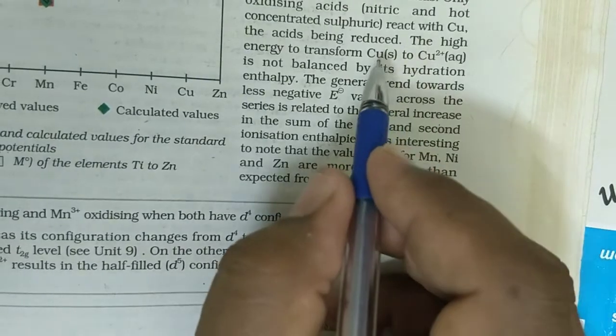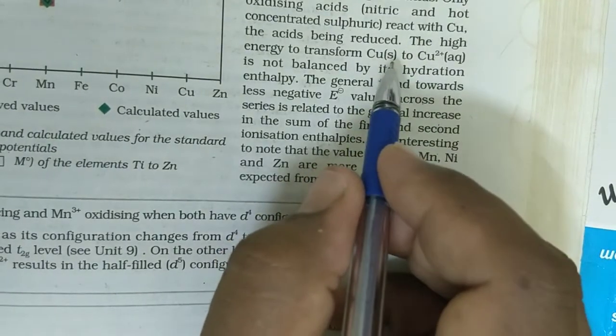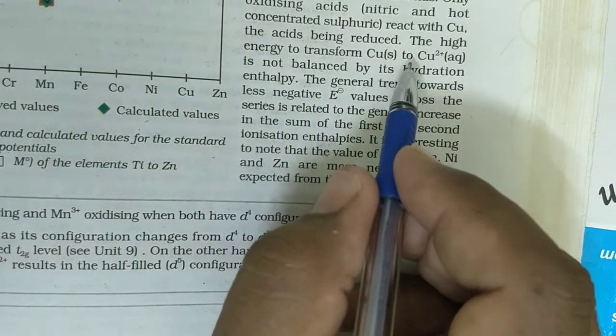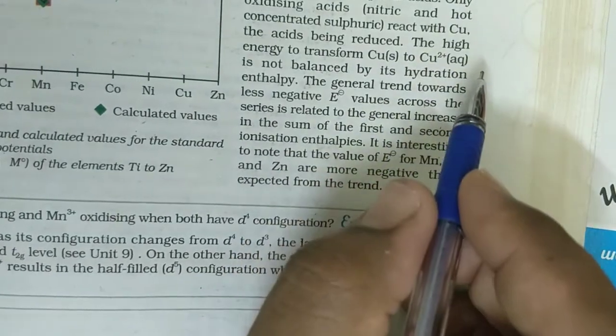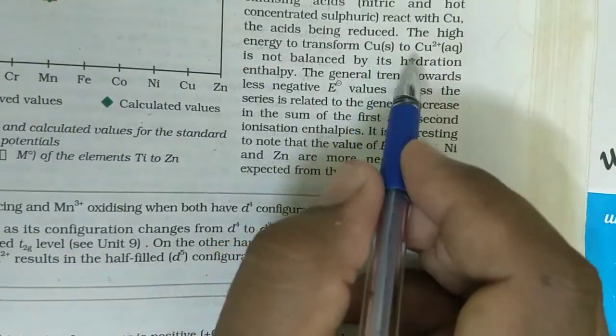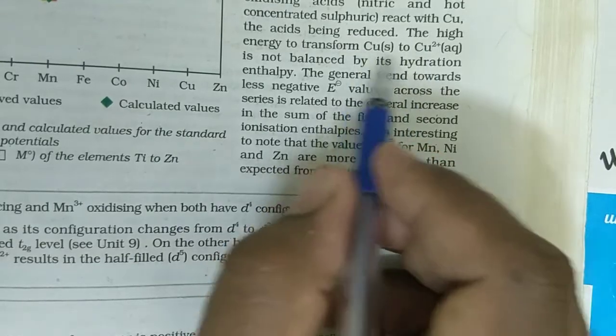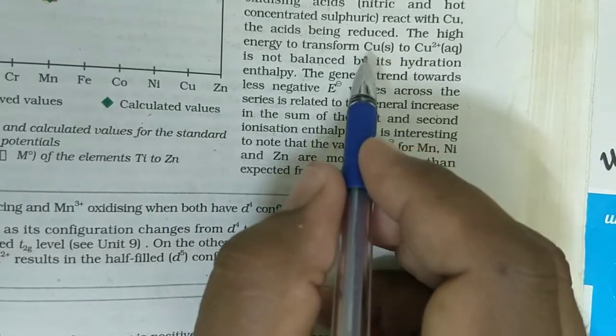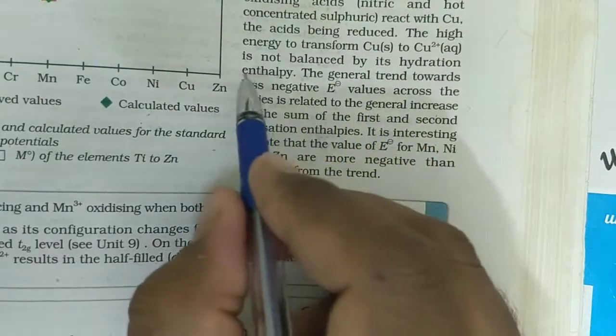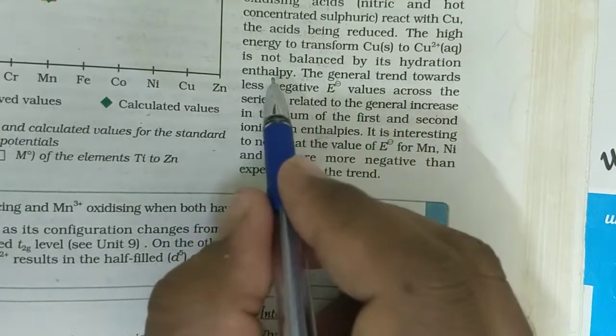Those are enthalpy of atomization, first ionization enthalpy, second ionization enthalpy. These 3 energies must be supplied to convert a metal to a dipositive ion. This is a very high amount of energy required to convert copper to Cu+2. It is not balanced by its hydration enthalpy.